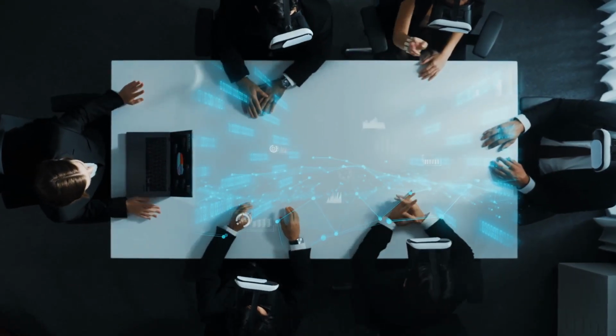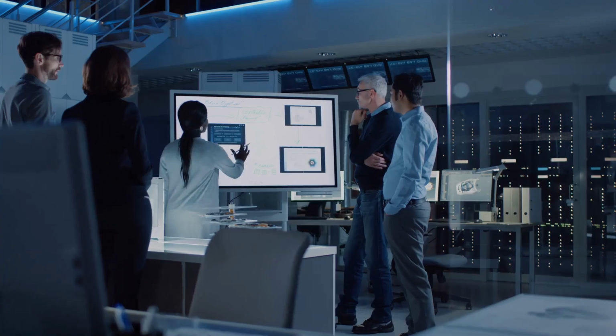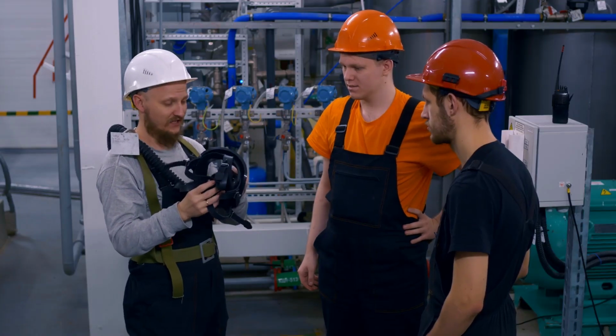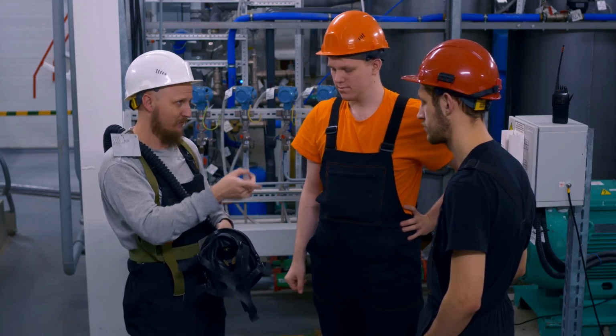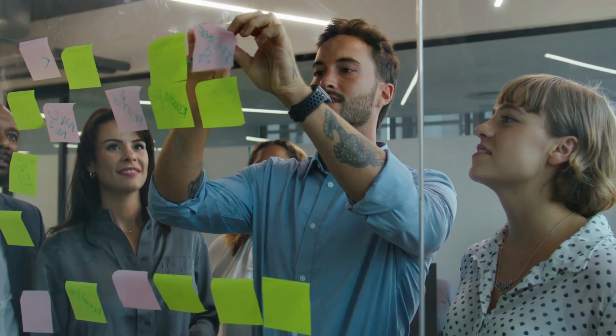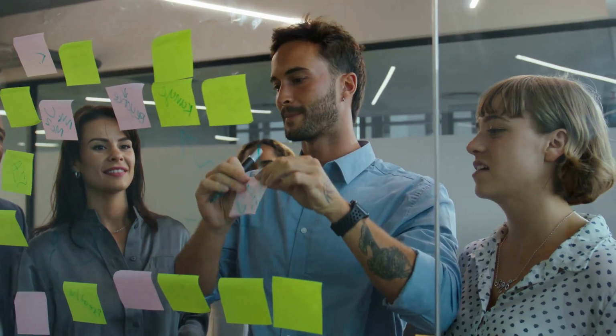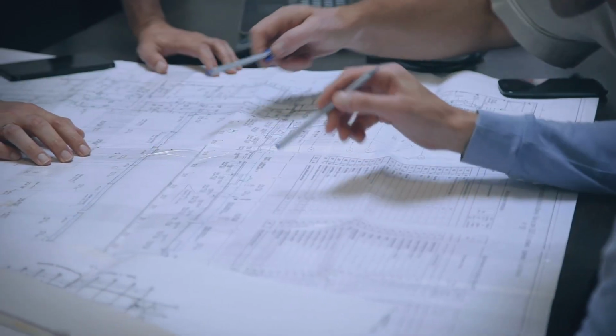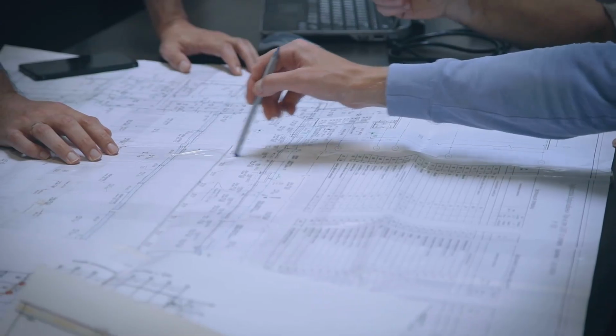Section 6. Corrective action, fixing the problem for good. Once we've identified the root cause, it's time to take action. Corrective action is about finding solutions that address the root cause, not just the symptoms. This usually involves 1. Brainstorming, coming up with as many potential solutions as possible. 2. Evaluating, analyzing the pros and cons of each solution.